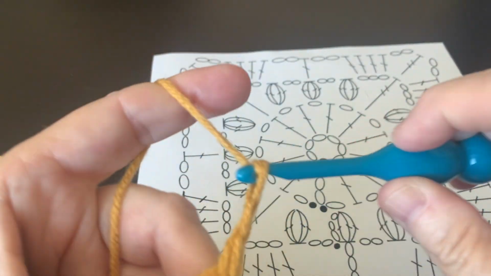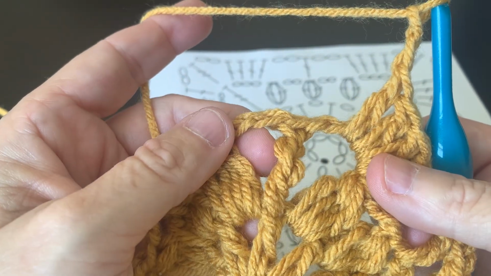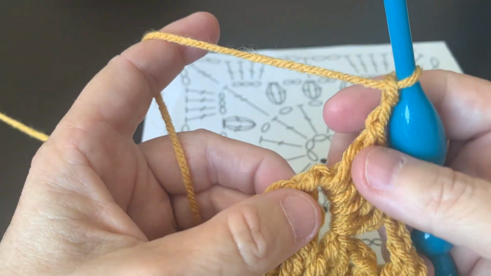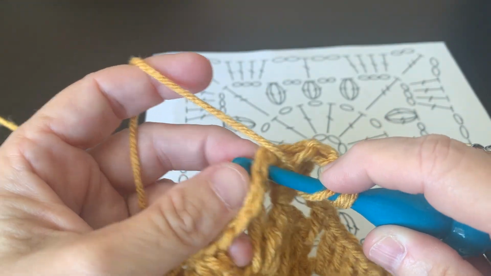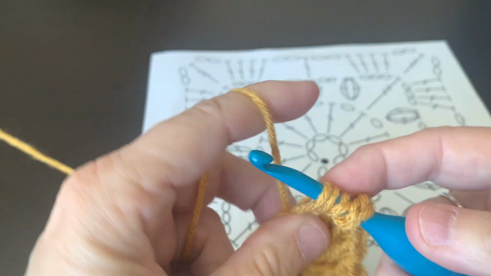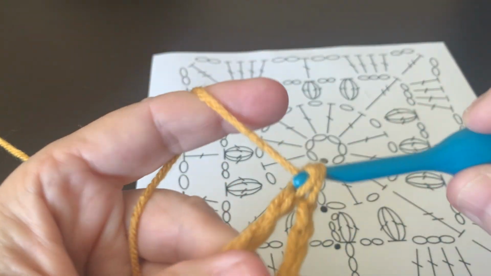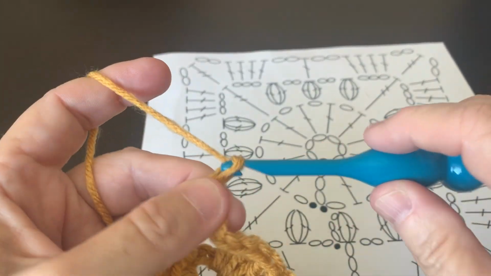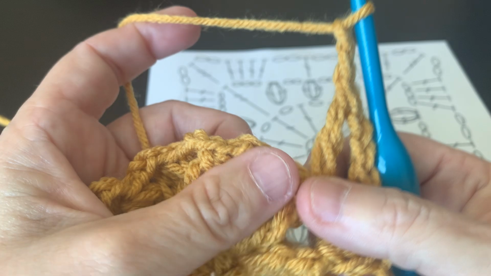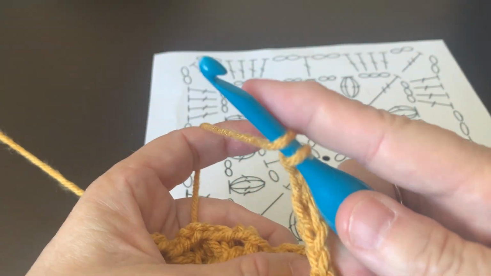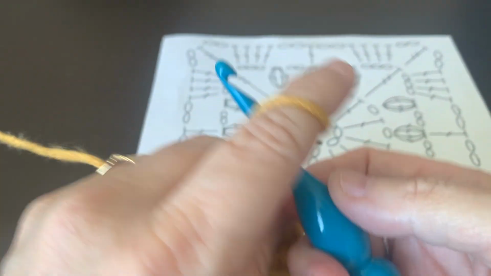Chain 2. Now we're right over here where our treble is, our nice tall treble. That's where we want to work a treble, right into the top of the stitch. There we go. Chain 2. Now right here is the space where we work our 4 double crochets as the pattern is telling us to do. Pretty consistent.